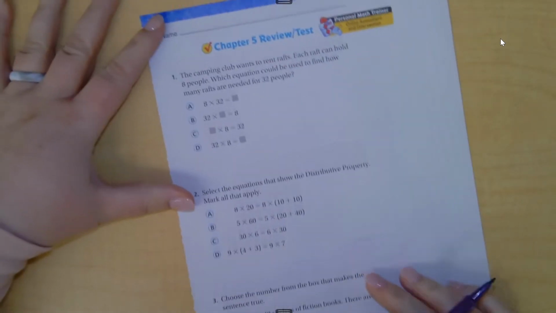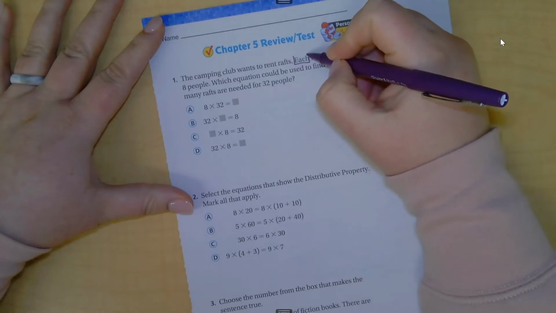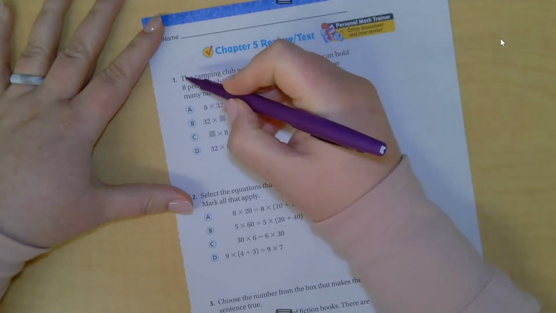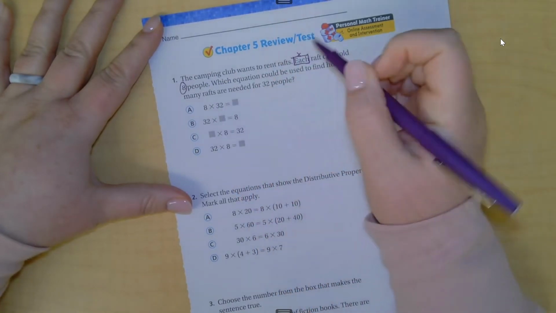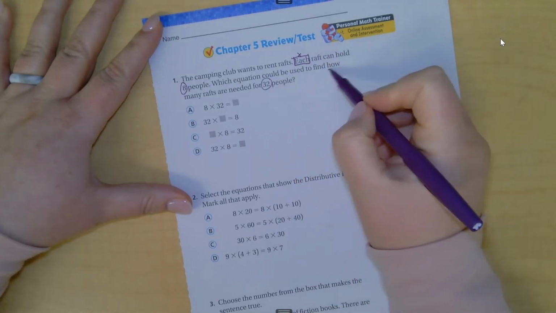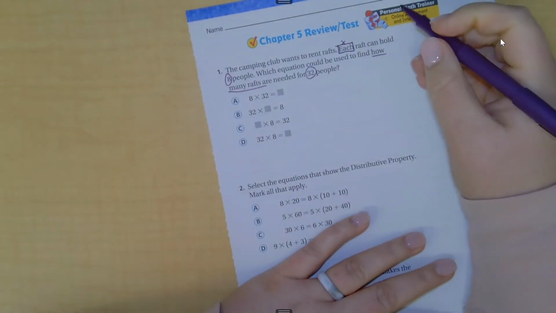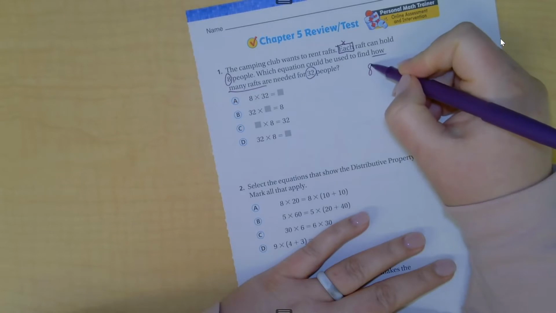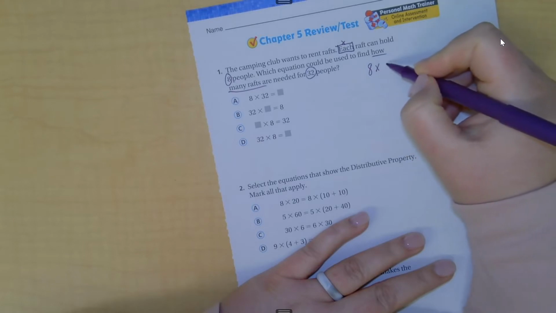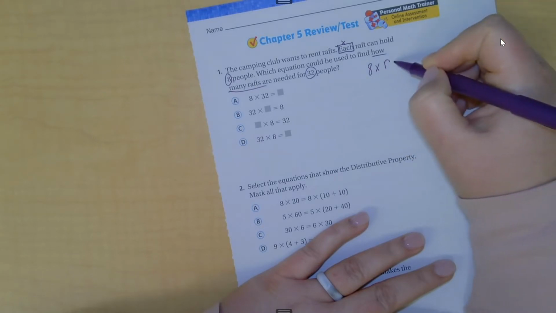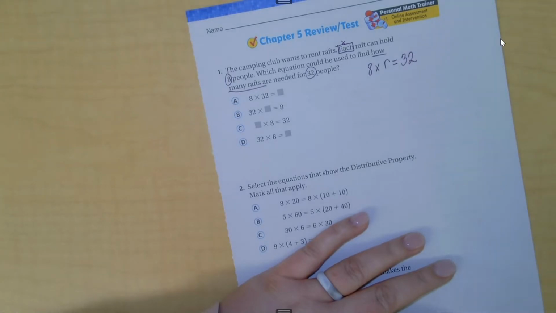All right, number 1. The camping club wants to rent rafts. Each, I hope you boxed your clue words, raft can hold 8 people. Which equation could be used to find out how many rafts are needed for 32 people? We want to know how many rafts. Okay, so I need to know if I have 8 rafts, okay. Oh no, it holds 8 people. Can fit into how many rafts? I'll use an R to equal 32 people total. So I need to know how many rafts are needed for 32 people.